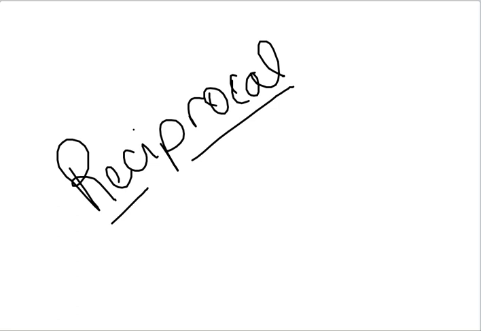So we've been talking about multiplication, and the obvious next step is division. But before we get there, I want to talk about reciprocals. Reciprocals. What does that mean?